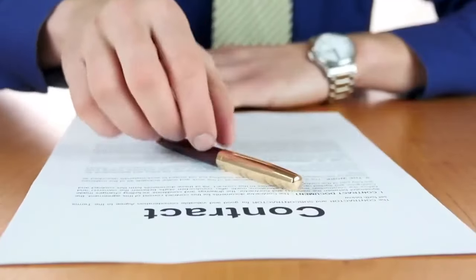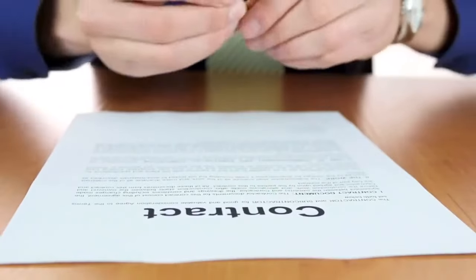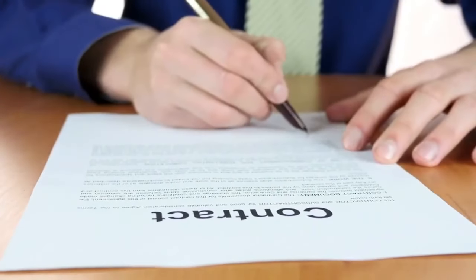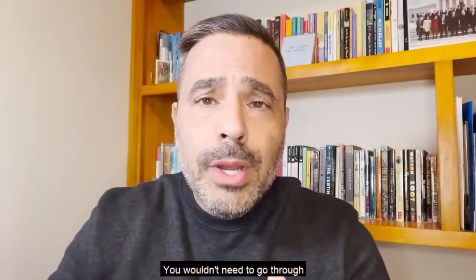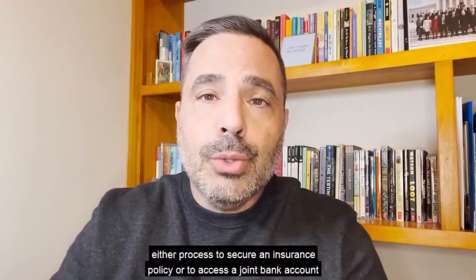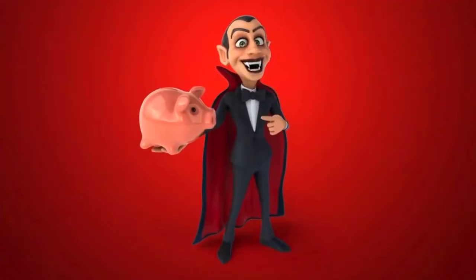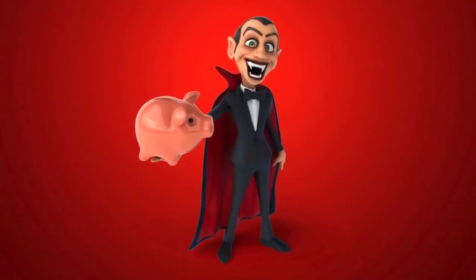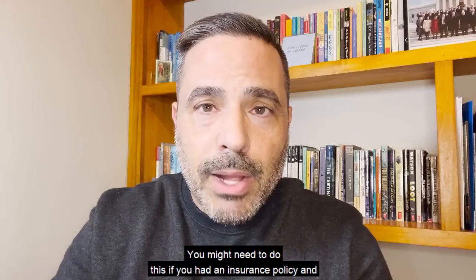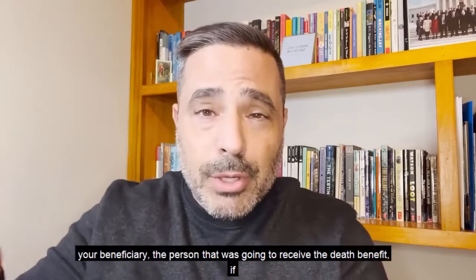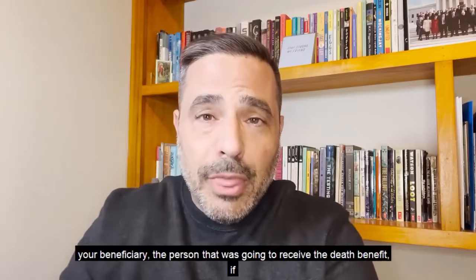If a person passes away with assets in their individual name, a house, a bank account, a brokerage account, you wouldn't need to go through either process to secure an insurance policy or to access a joint bank account or a joint property. You might need to do this if you had an insurance policy and your beneficiary, the person that was going to receive the death benefit, predeceased the deceased person.